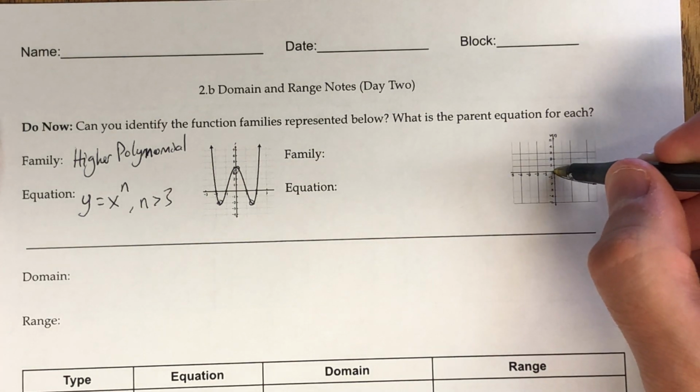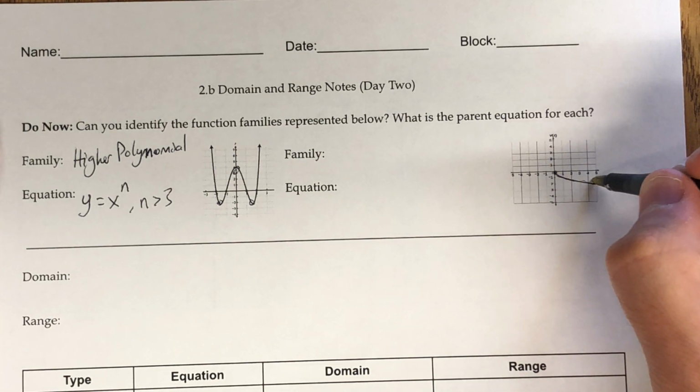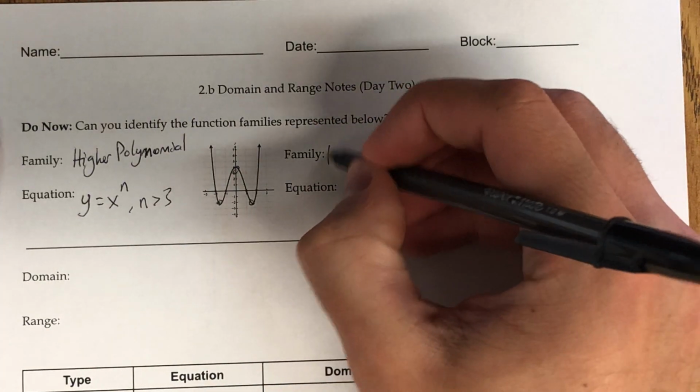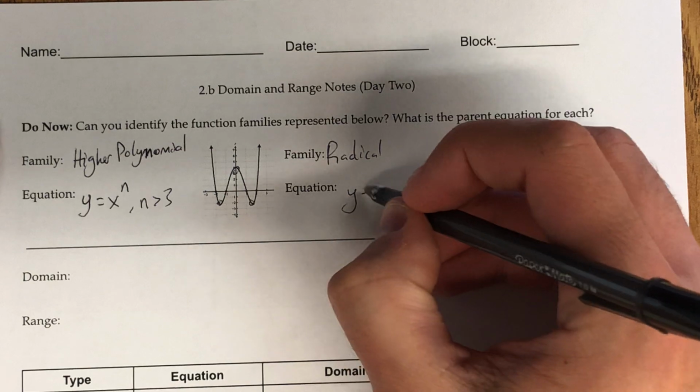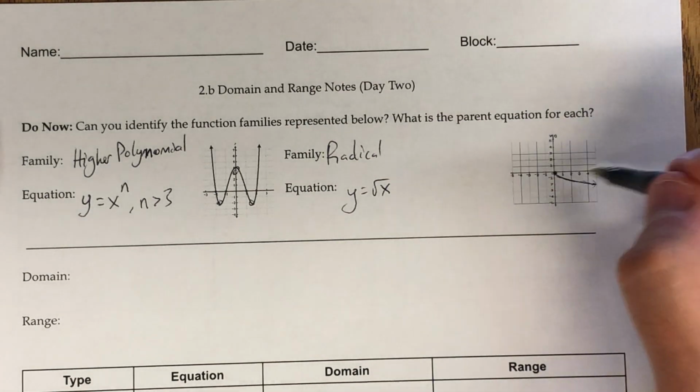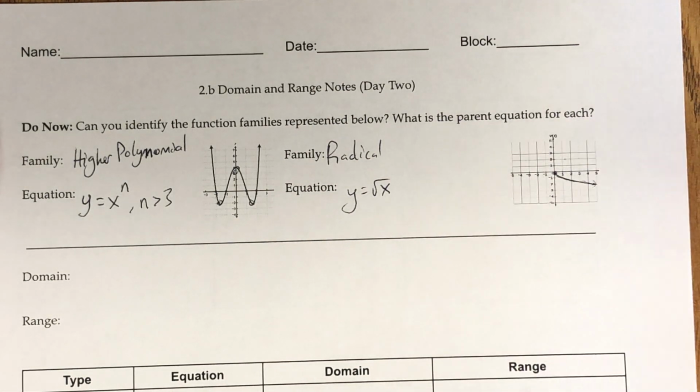Here, this one, notice it starts at (0, 0), extends on forever. It looks to me to be a radical function, which we know is y equals the square root of x. This one probably is y equals negative square root of x because it's reflected.